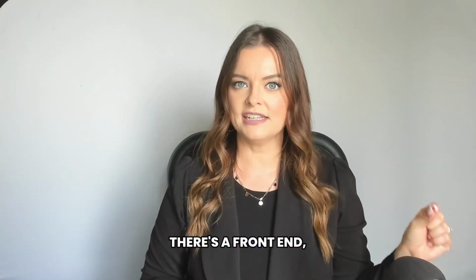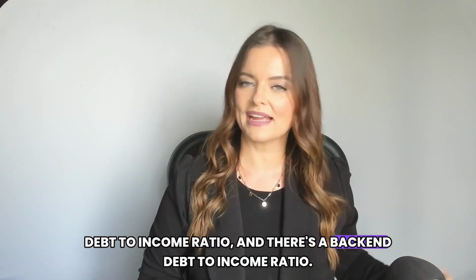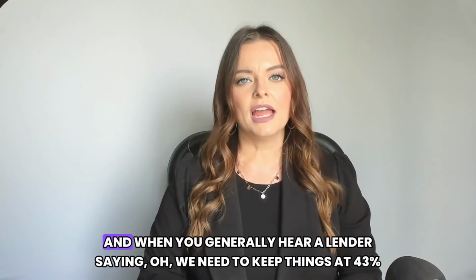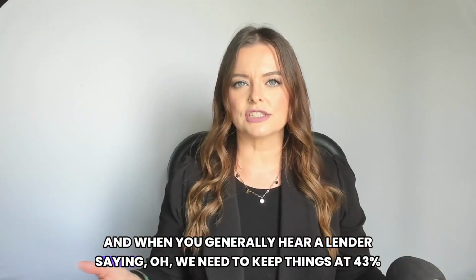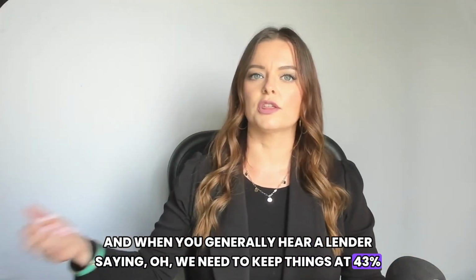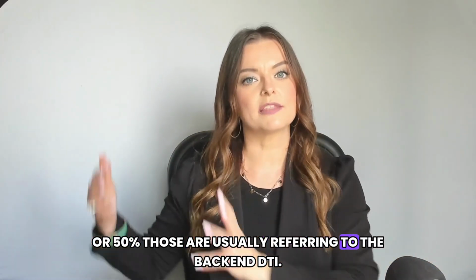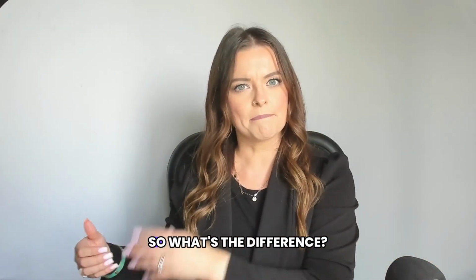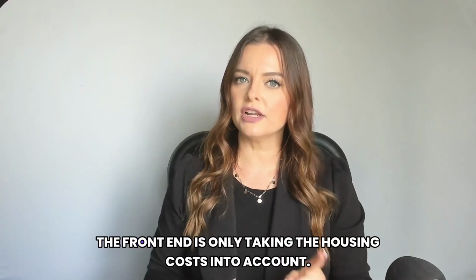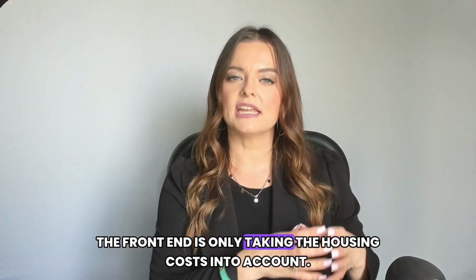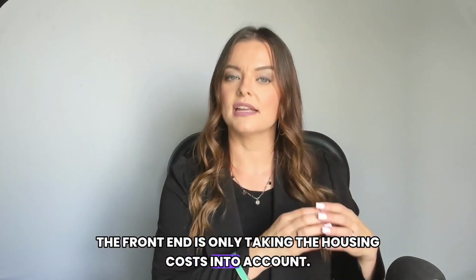There's a front end debt to income ratio, and there's a back end debt to income ratio. And when you generally hear a lender saying, oh, we need to keep things at 43% or 50%, those are usually referring to the back end DTI. So what's the difference? The front end is only taking the housing costs into account.